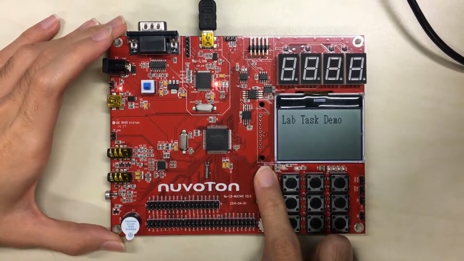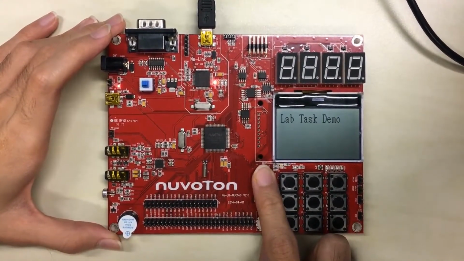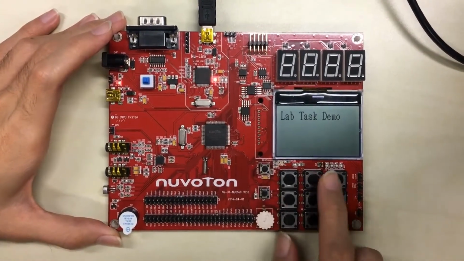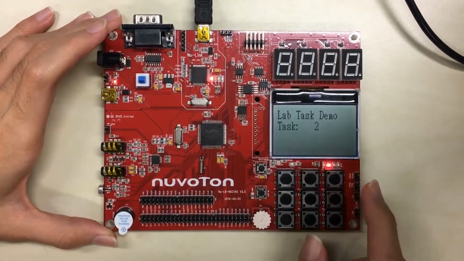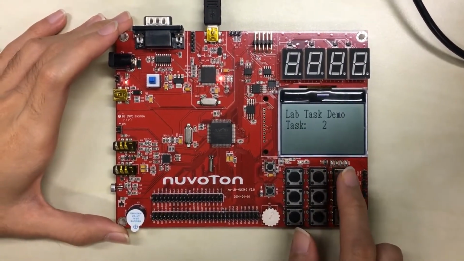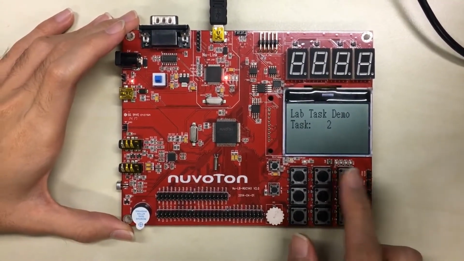So for the second task, we need to illuminate each LED alternately using a suitable delay. So when I press 2, the LED 8, 7, 6, 5 will blink out alternately.